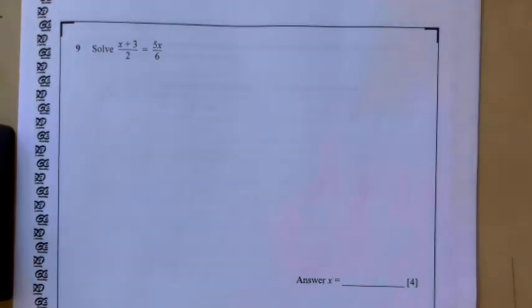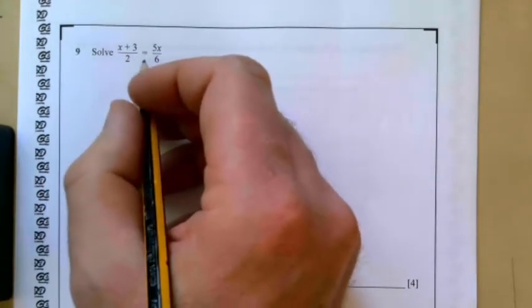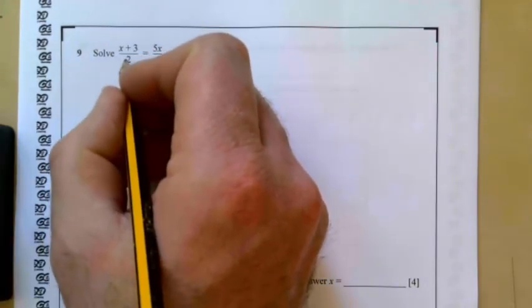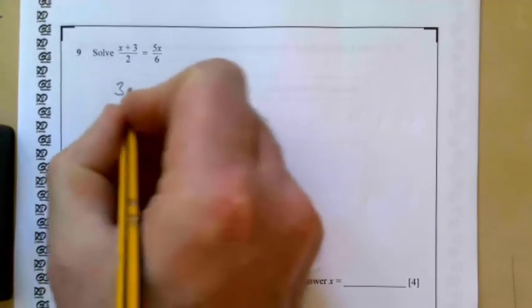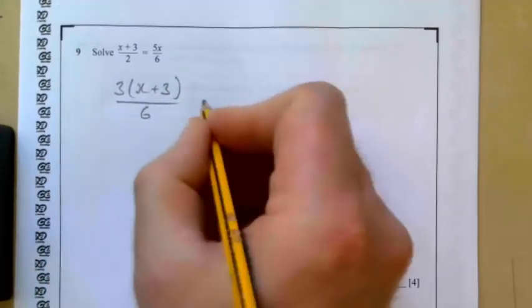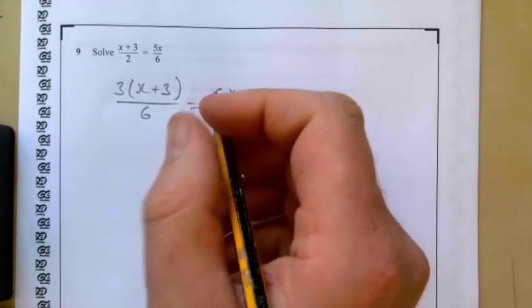Okay, we have an algebraic equation then to try and solve. A couple of ways of tackling these ones. We can make the denominator the same and then just get rid of it. That's what I'm going to do here. So I'm going to times top and bottom of this one here by 3. That's going to give me 3 upon x plus 3 all over 6 equals 5x over 6.